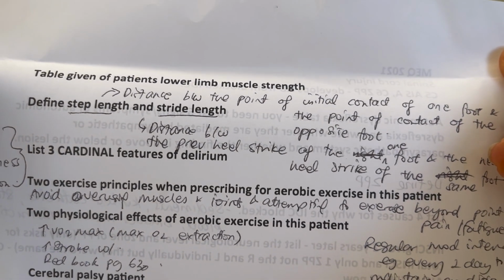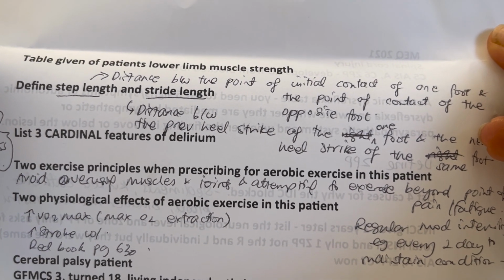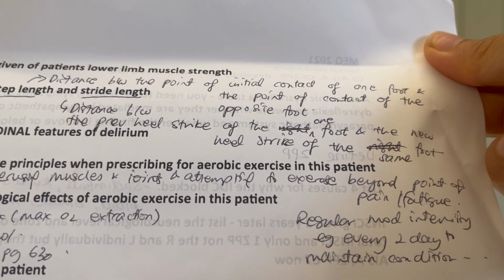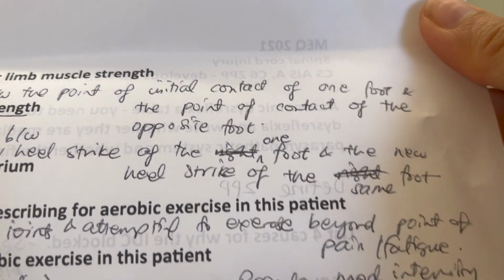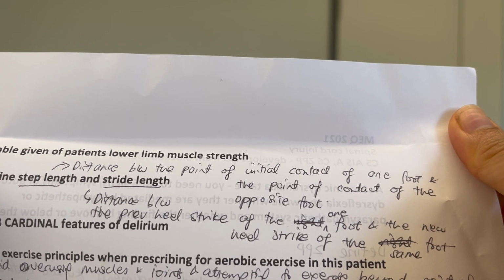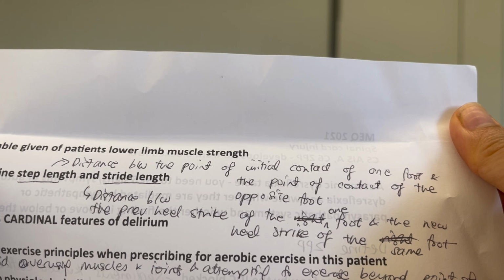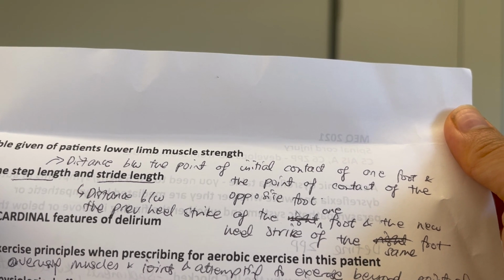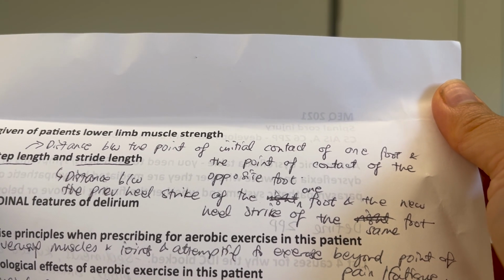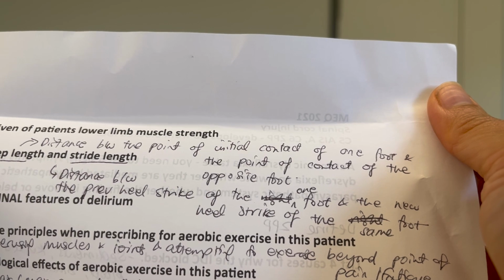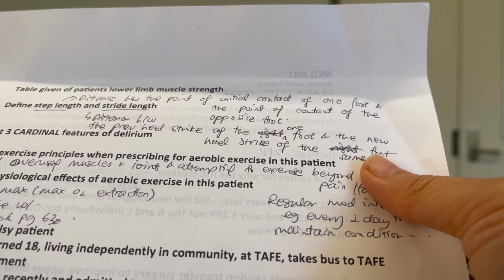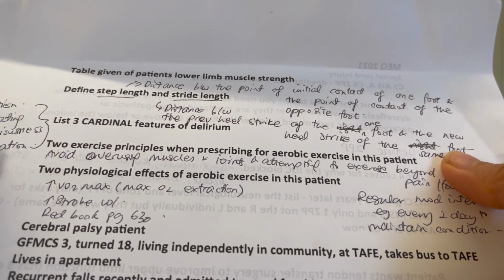You get given a table of the patient's lower limb muscle strength. Define step length and stride length. So step length is the distance between the point of initial contact of one foot and the point of initial contact of the opposite foot, whereas stride length is the distance between the previous heel strike of one foot and the new heel strike of the same foot. Okay, so right foot to right foot, left foot to left foot. That is what stride length is.